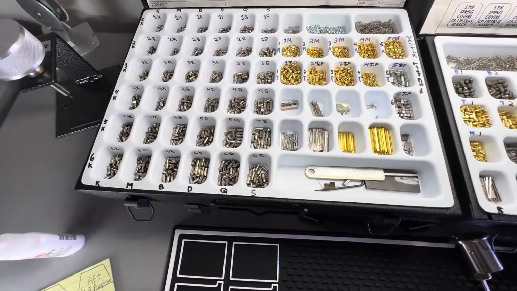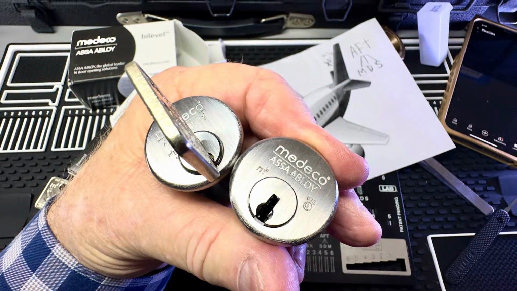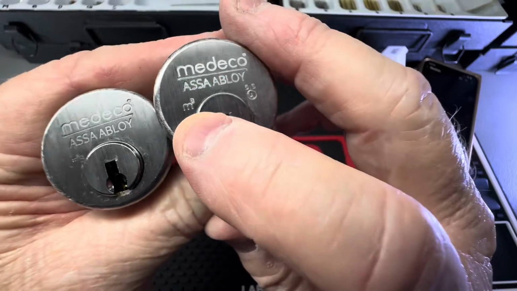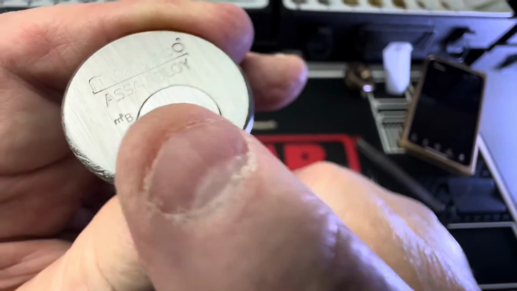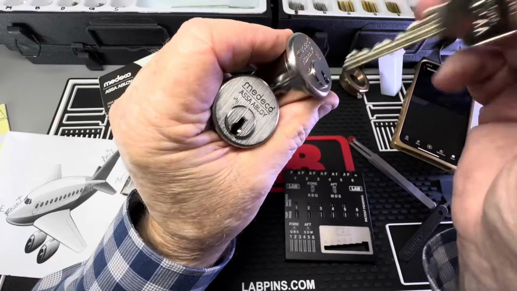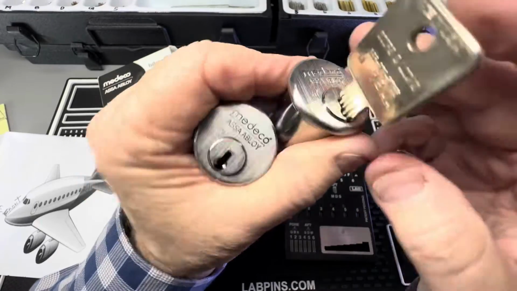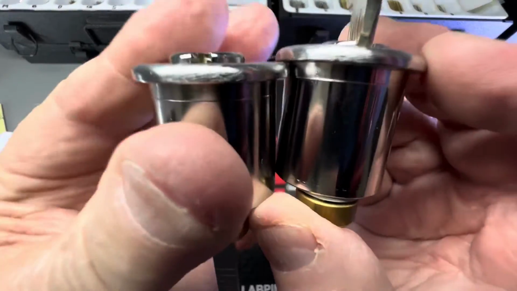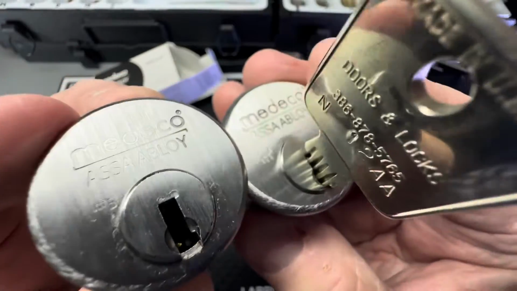Let's take a look at them inside Lab Key Reader. First, I've got to show you these cylinders. This is two different cylinders. One is the M3 biaxial. This is the M3B, which is bi-level. Key works in both cylinders, but one sticks out further than the other. If you look real close, bi-level sticks out further than the biaxial.